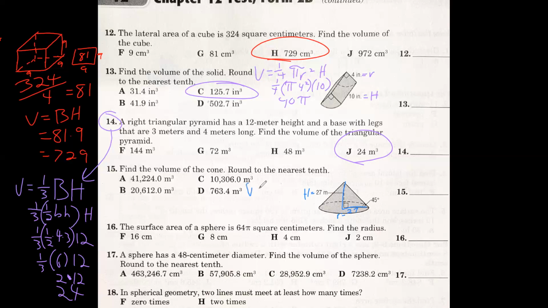So volume of the cone. Volume equals, same thing that we just did over there, 1/3 base area times height.